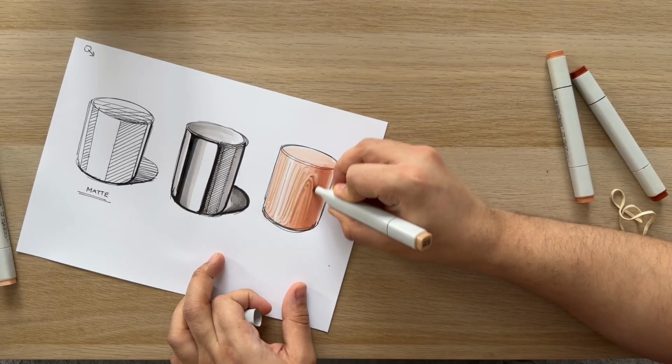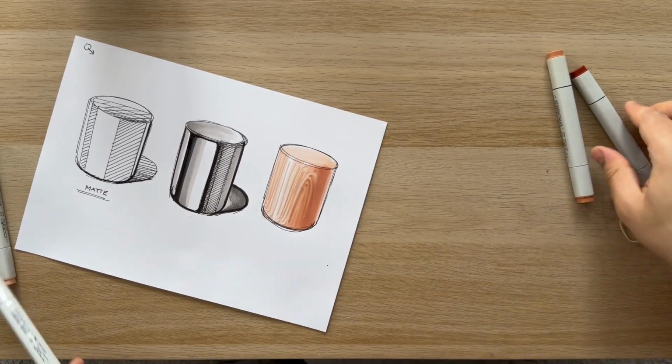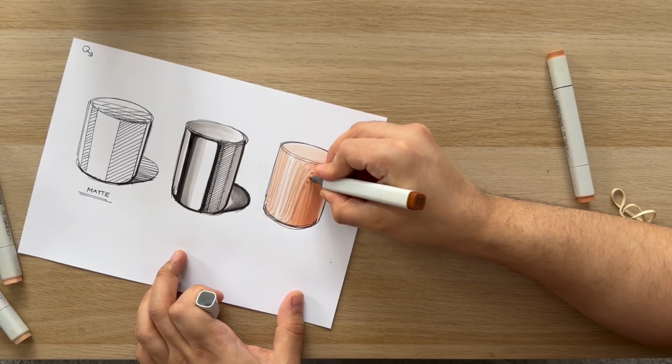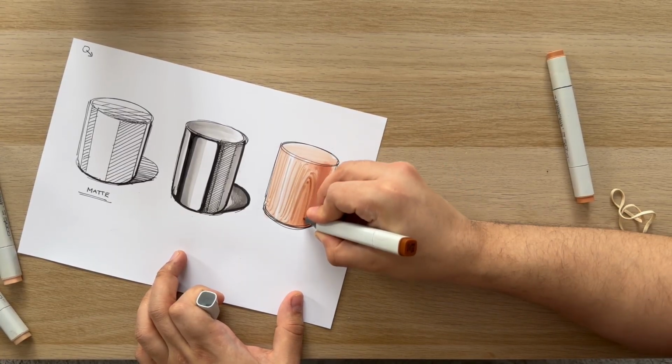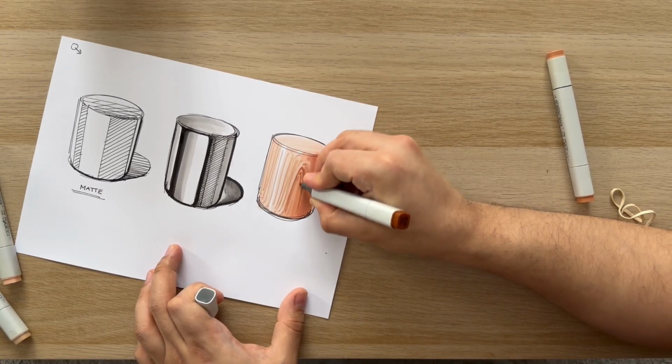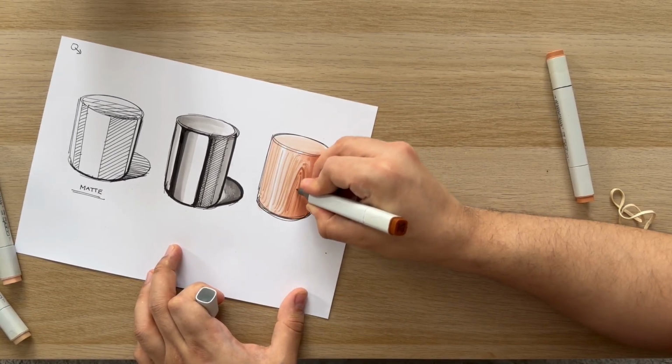Eventually, when going over this wood grain doesn't produce dark enough results, and you want the wood grain to feel a bit darker than what it is, we can move on to an even darker marker and we go over those wood grain structures in a darker color.